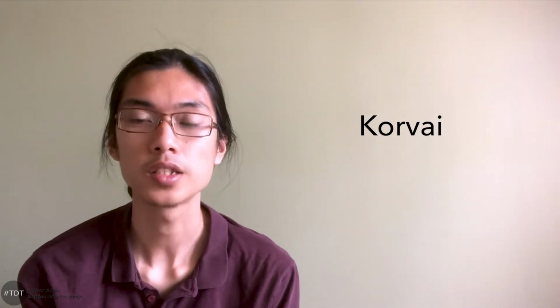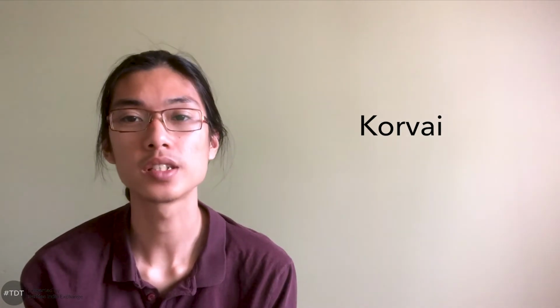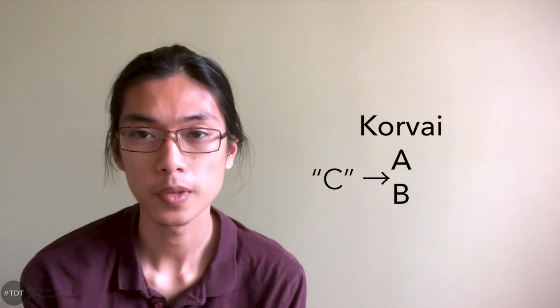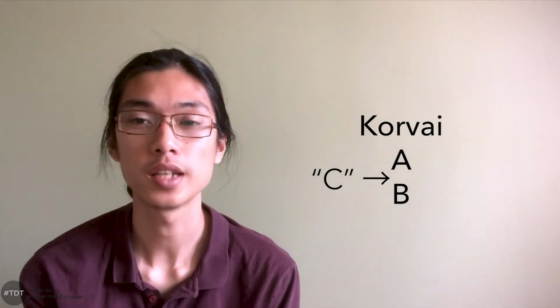Korvai is a South Indian style of rhythmic composition that's usually repeated 3 times and consists of an A section, a B section, and sometimes a C section. This particular one we're doing has an A and a B.